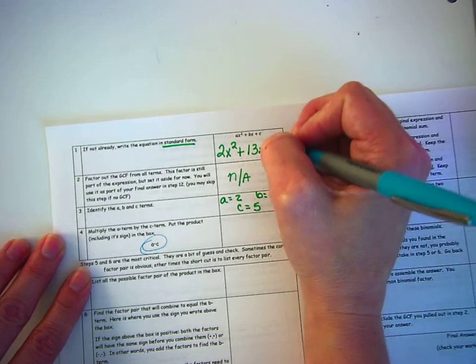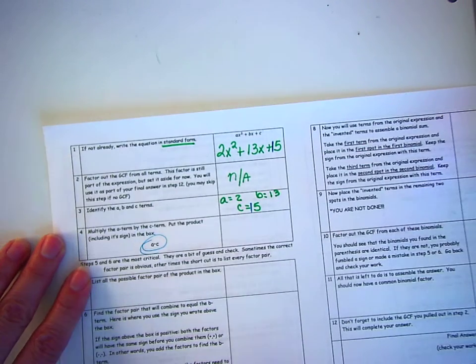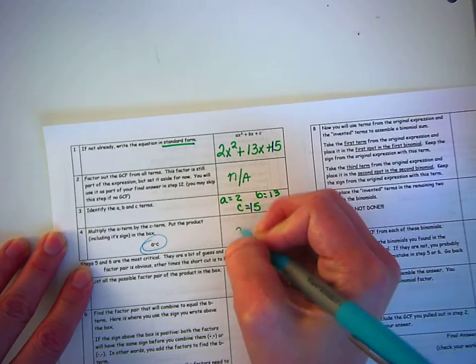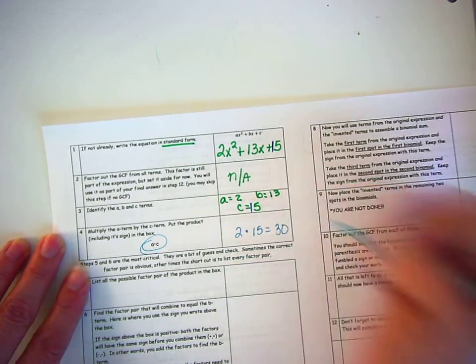It needs to be 15. Sorry about that. C is 15. There we go. Okay, so now A times C, I have 2 times 15. That gives me a product of 30.